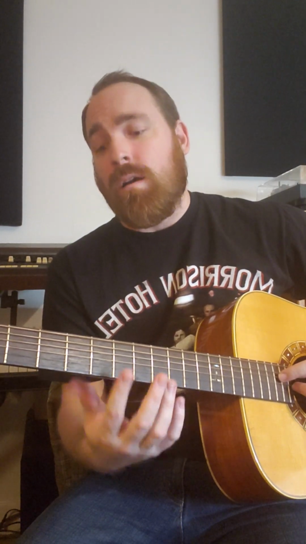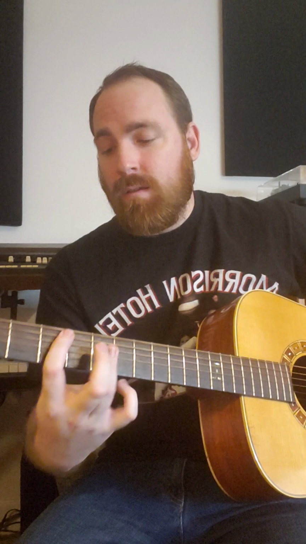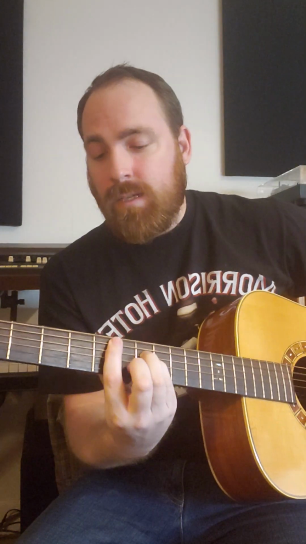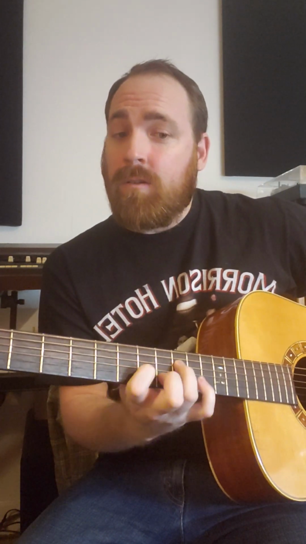Because if I was going to do it theoretically, coming from this C, A7 to D, I'd probably think, well, I'm getting to G, so why not make this D minor, D major, and then go to G? It kind of has that similar sound.